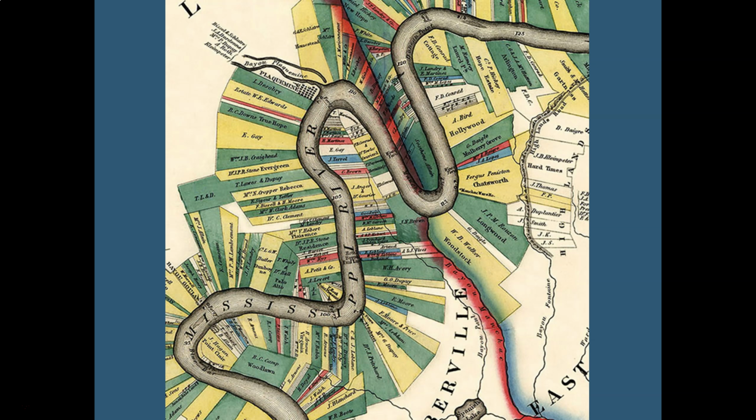Here's a very interesting map of plantations along the Mississippi River, and you'll notice how they're arranged. All the plantations want, of course, access to the river to be able to export and import things. And so you have these plantations that are very, very long, but also very narrow in terms of width.